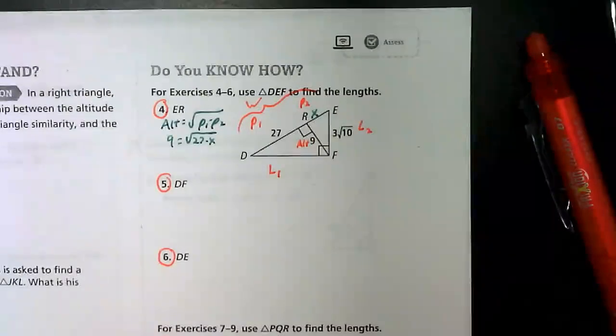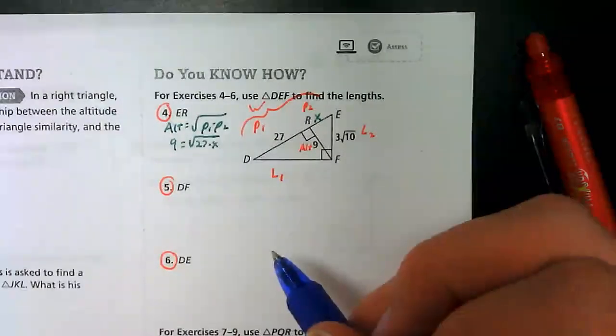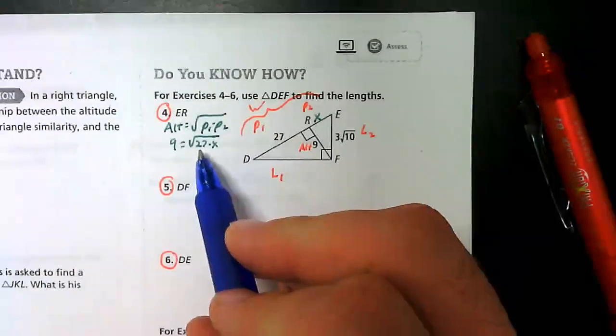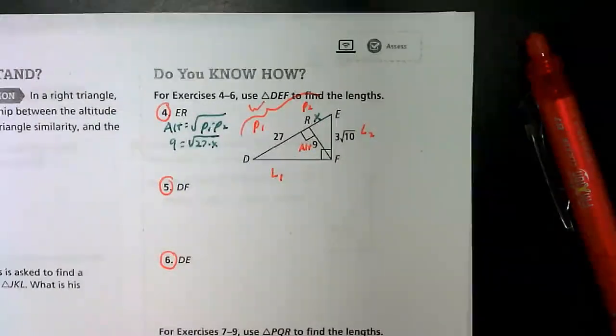So now it's algebra. Again, you have to use your algebra skills a lot in this semester because there's a lot of formulas that we're going to have. Now that we have this plugged into the formula, it's all algebra. We have to solve. We have to undo all these operations. I can't get rid of the 27 yet because it's trapped underneath this radical. I got to get rid of that radical first.